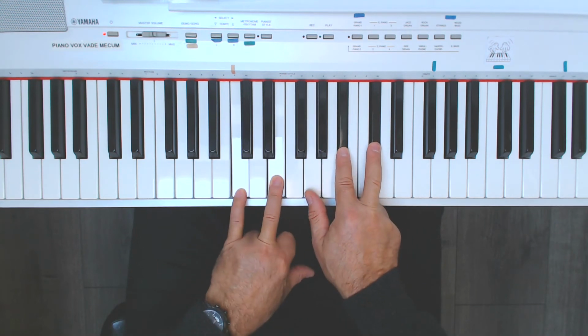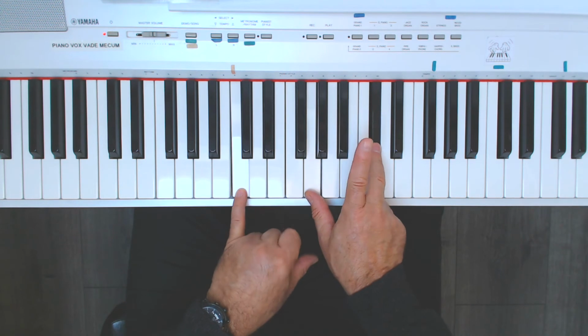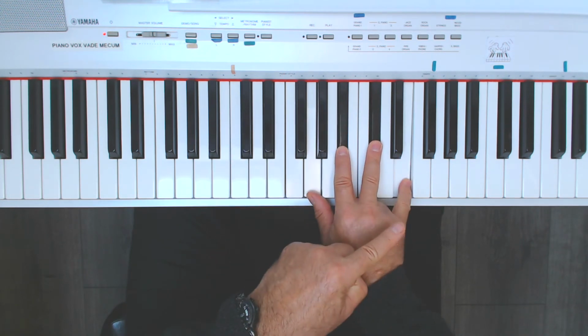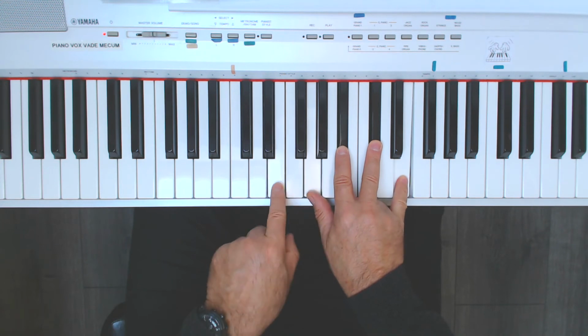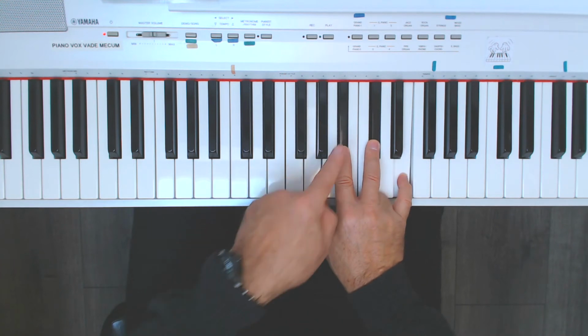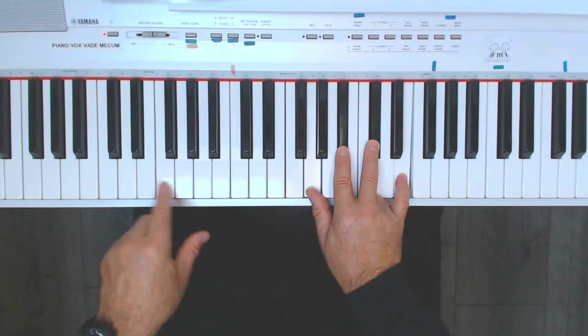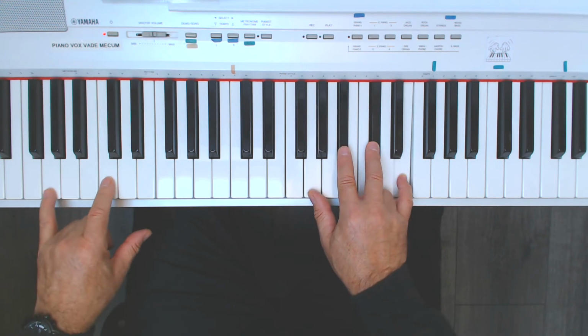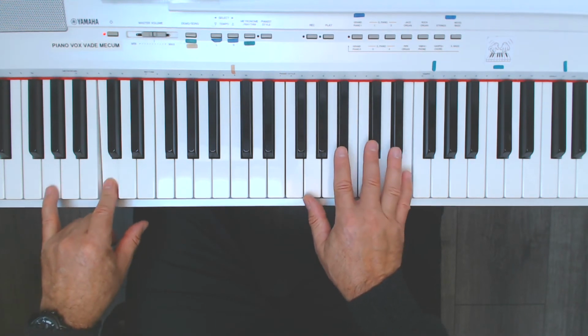I kept the 5th, the 7, the flat 9, and the 3rd is coming on the top, the E. It's C7 flat 9. And we play, of course, a C at the bass, and a G for the basso ostinato.